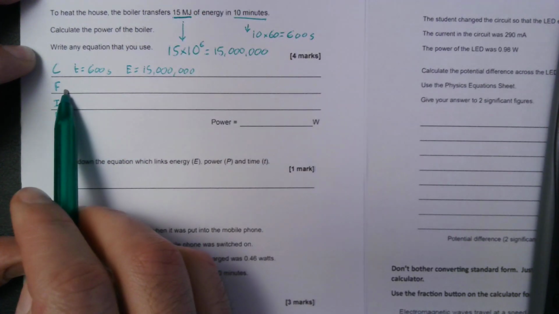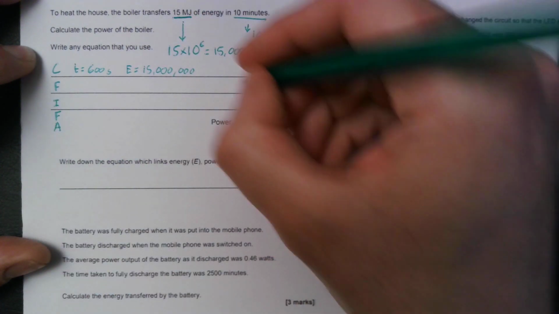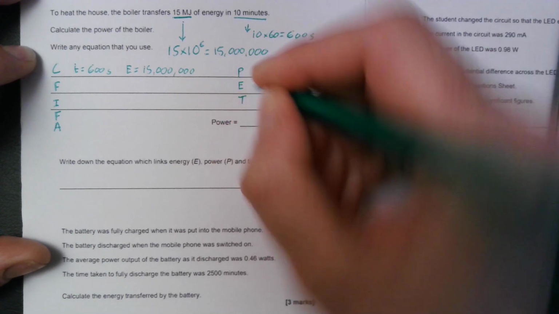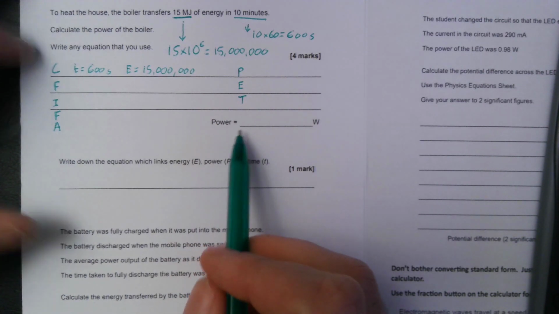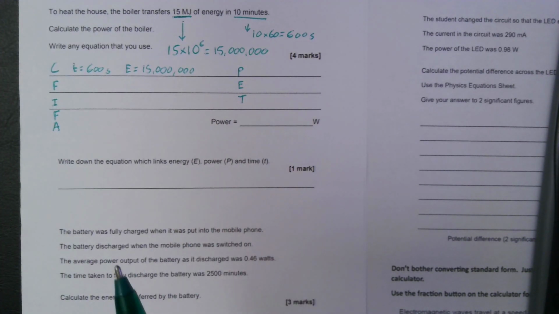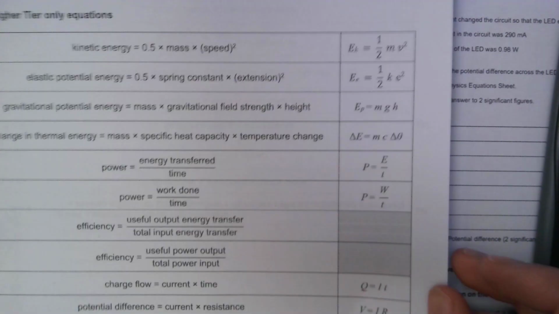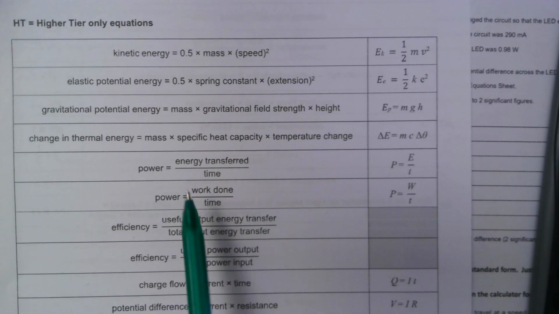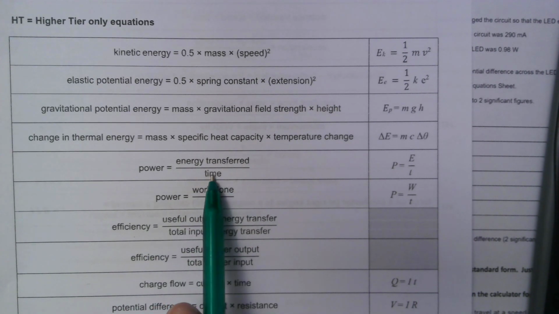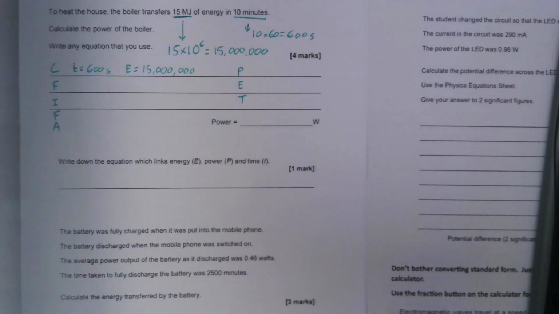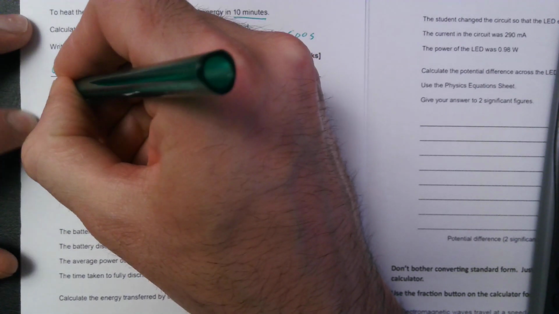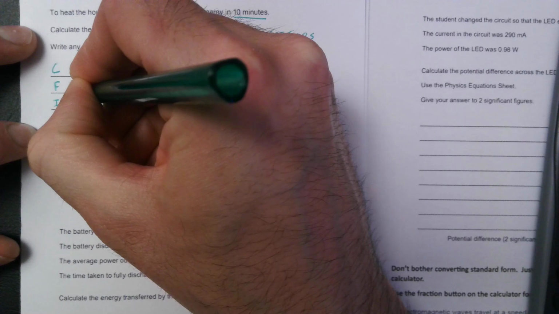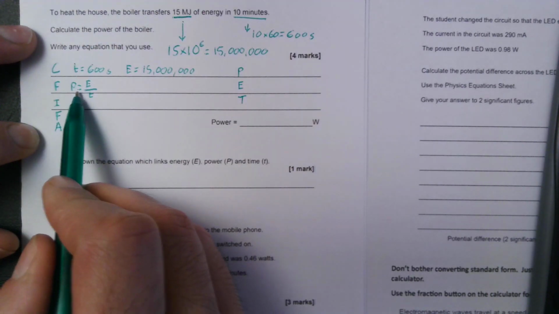Now we've got to find an equation that's got power, energy, and time in it. We want to work out power. So we go down our list and find something with power, energy, and time in. Not that one, not that one, not that one, not that one, but we've got power, energy, and time, and we write it like that. So we can write power equals energy divided by time, and then replace our letters with numbers.